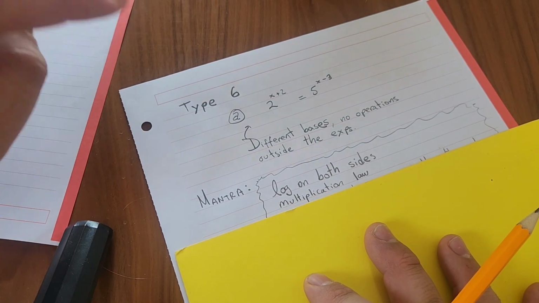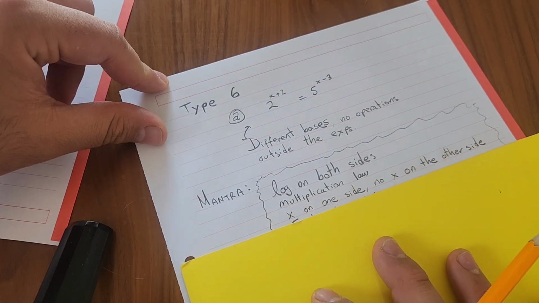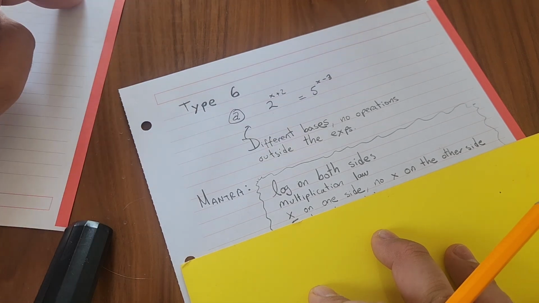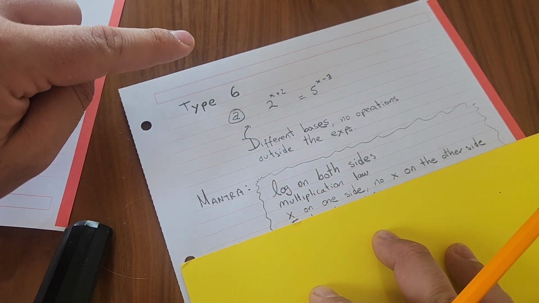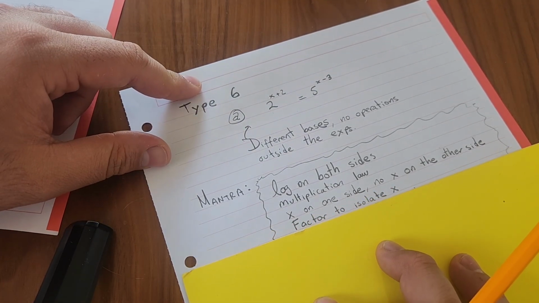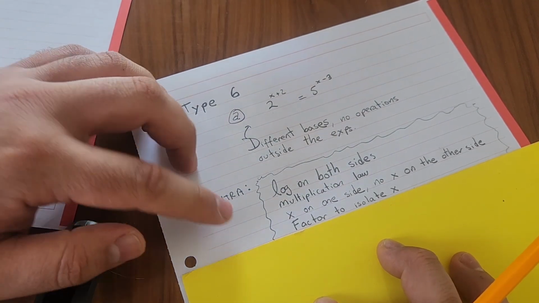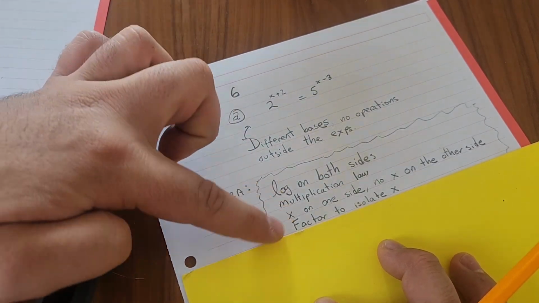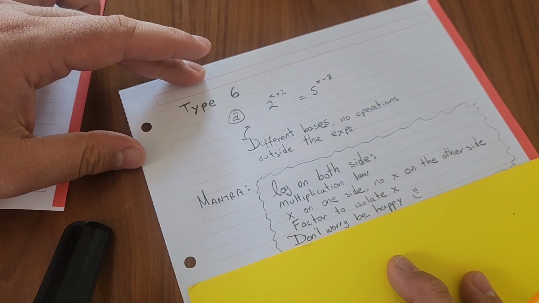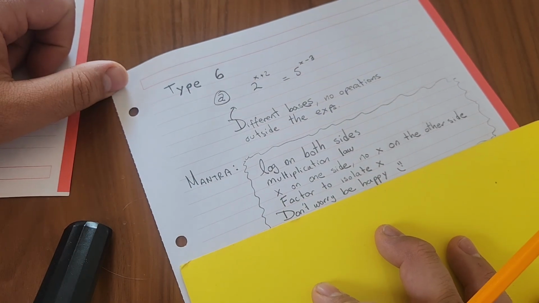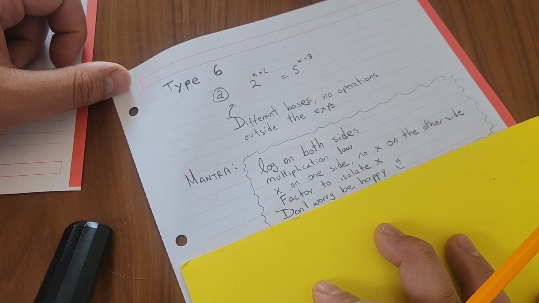You use the multiplication law of logarithms. Then you put x's on one side and no x's on the other side. Then you factor to isolate x. I know. Up to now it's a horrible mantra, but this is the last step, because the last thing that I wrote is don't worry, be happy, which is a very nice mantra for your life.